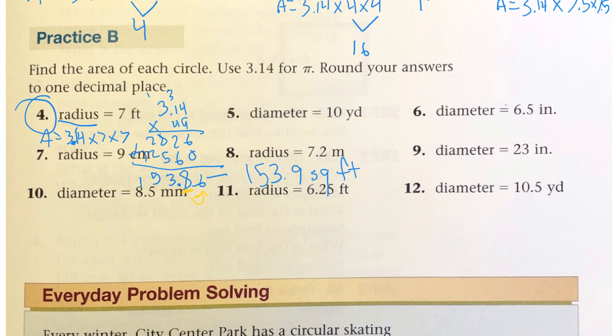So that's how we do all of those. Remember, if you have a diameter, first you're going to divide that diameter by 2. In this case, it would be 5. So the radius of something with a diameter of 10 yards is 5 yards. So that's how we can do those. You can practice some more, and you've got your workbook in Chapter 16, Section 11.